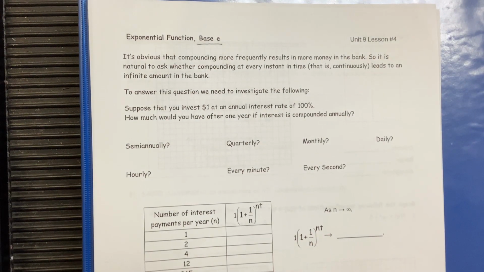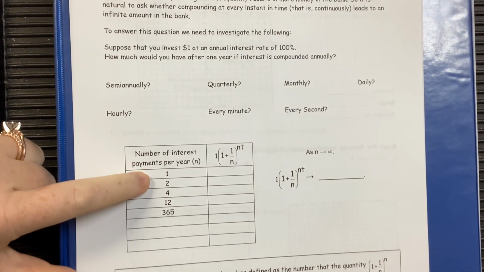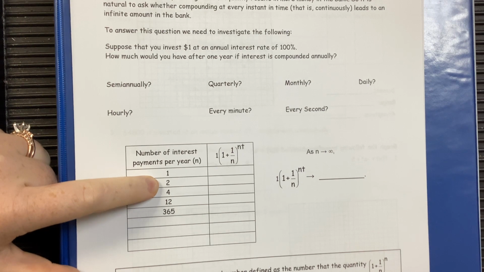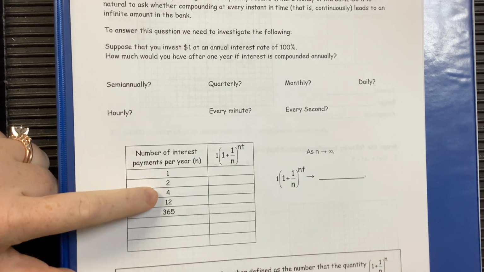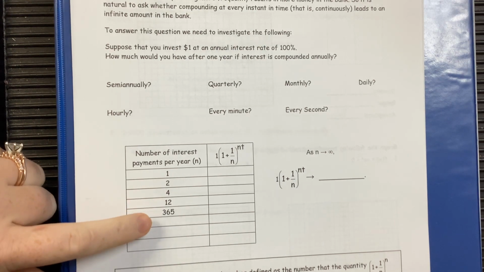So basically, the more frequently that something compounds, the more money that you're going to make, obviously. So semi-annually versus quarterly, monthly, so on and so forth, you're going to make more and more if it's compounding more often. So it says, suppose you invest $1 at an annual interest rate of 100%. How much would you make annually, semi-annually, so on and so forth? So instead of answering those questions up there, we're going to answer them down here. So this would be annually, semi-annually, then you would have quarterly, then monthly, then daily, and then you have to figure out the other ones.